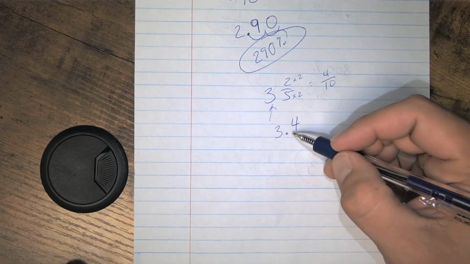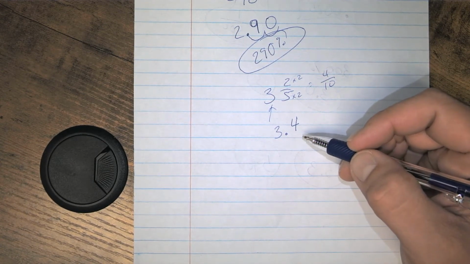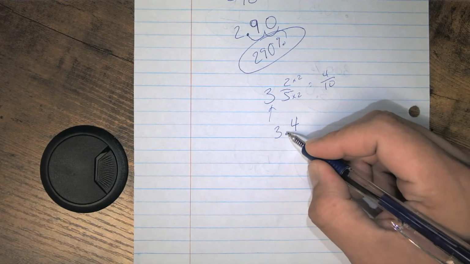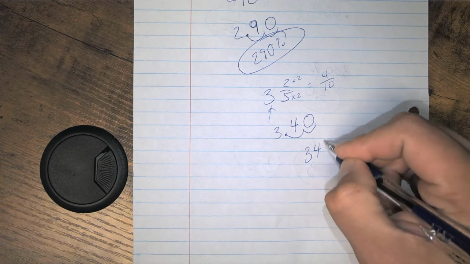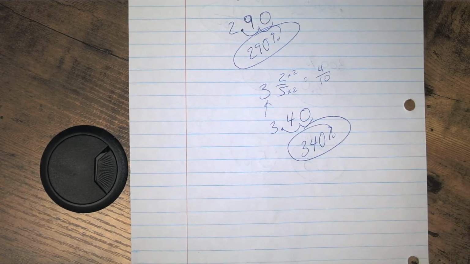So now we got to move our decimal to make it a percent. Which way do we go? How many times? And then fill in your empty spot, 340%. Okay, always turn it into a decimal first. It just makes things a little bit smoother. Okay, especially when they give you the decimal form.